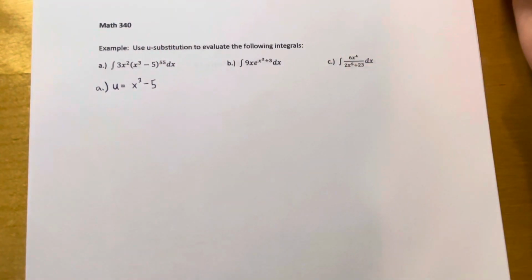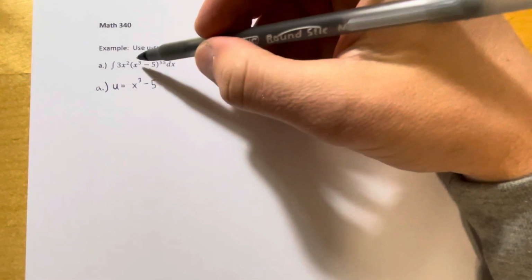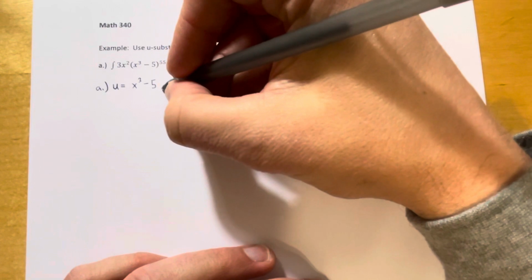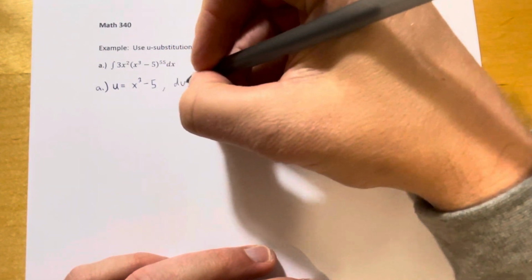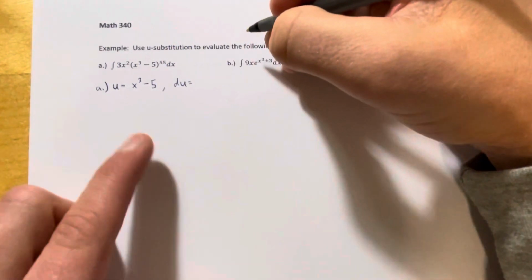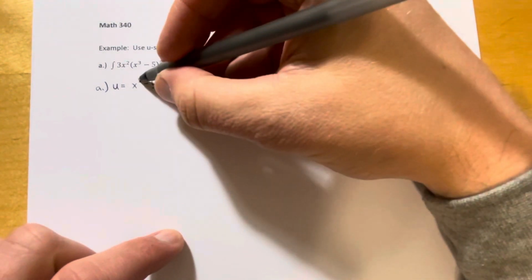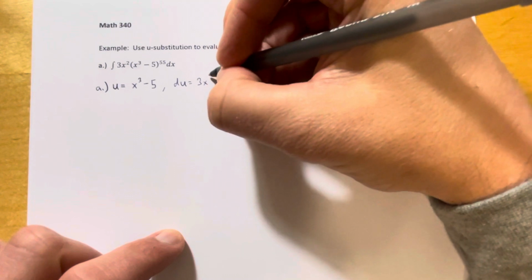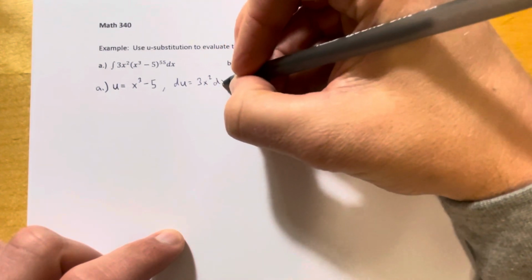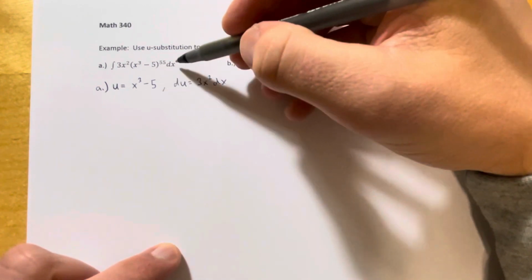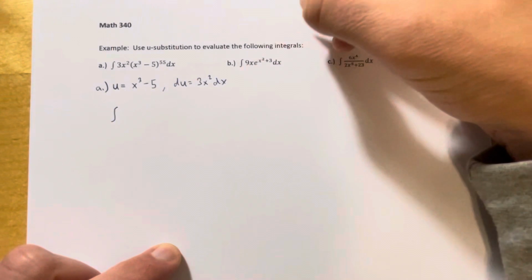Because now I could write this as u to the 55th power, but I'm not quite done yet because I also need to find du. So remember what du is, it's the derivative of this function with a dx attached to it. So the derivative of this would be 3x squared dx. Okay, now looking back up here, I want to take everything in my integrand and rewrite it all in terms of u.